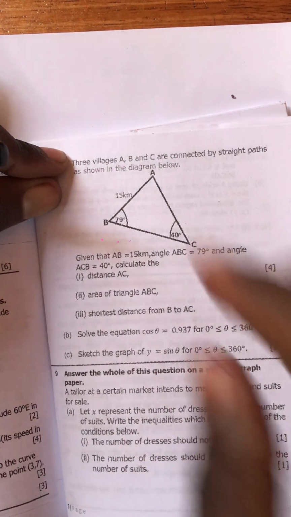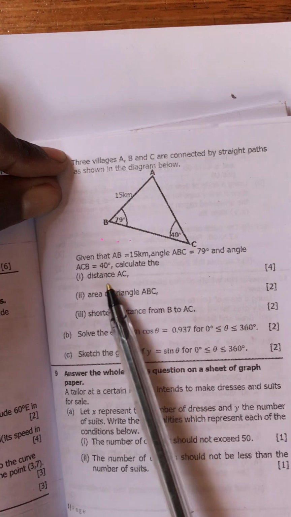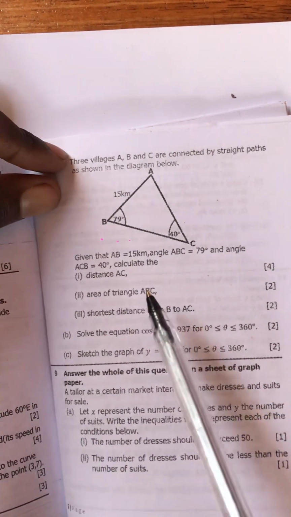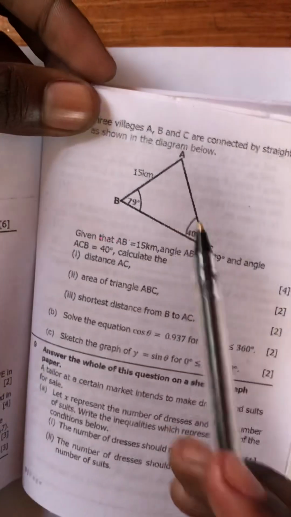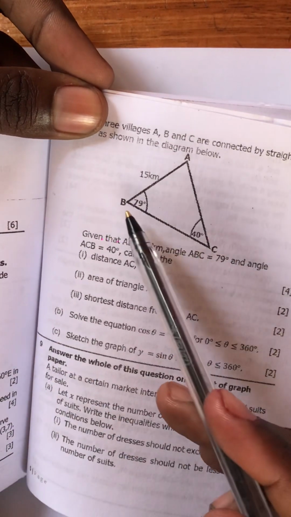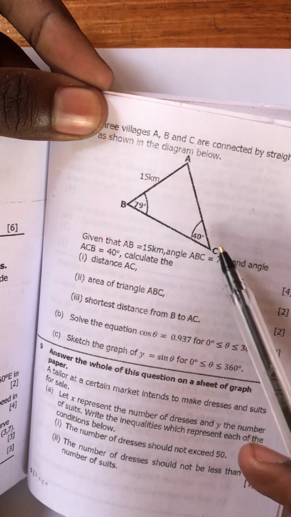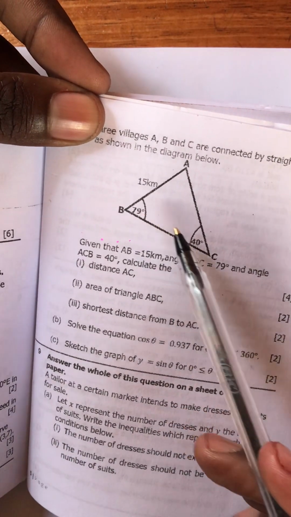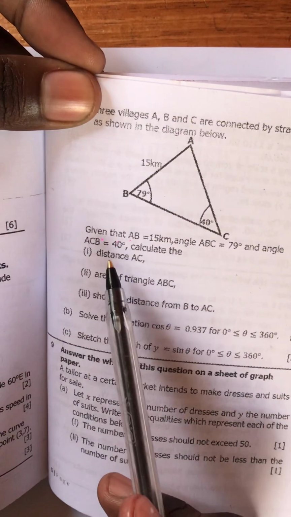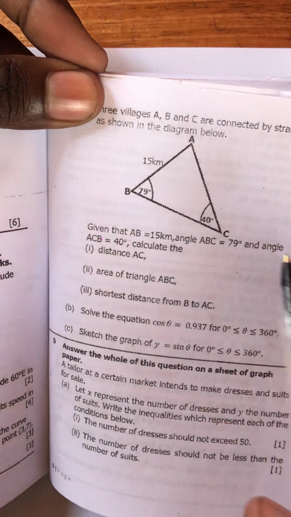So here we want to calculate the distance AC. So how do we calculate the distance AC? Now first of all, we've been given triangle ABC. AB is 15 kilometers. Angle C there is 40 degrees. The angle at B there is 79. So we want to calculate distance AC.